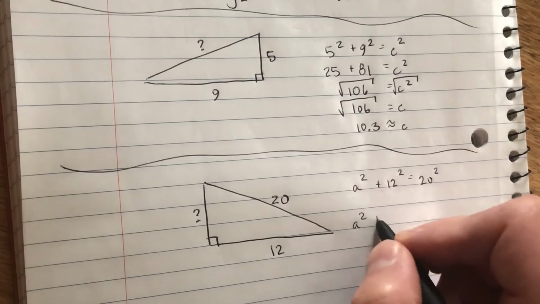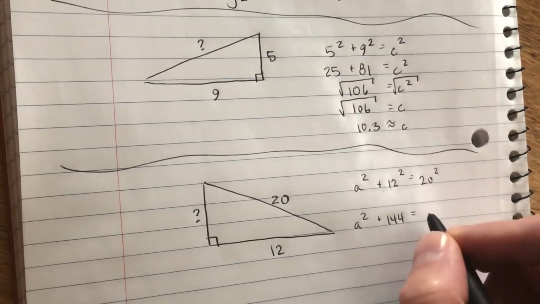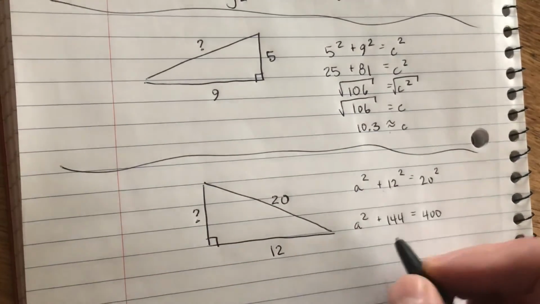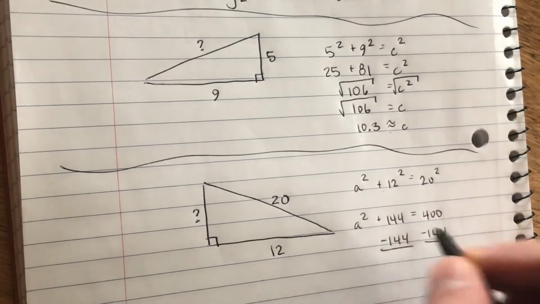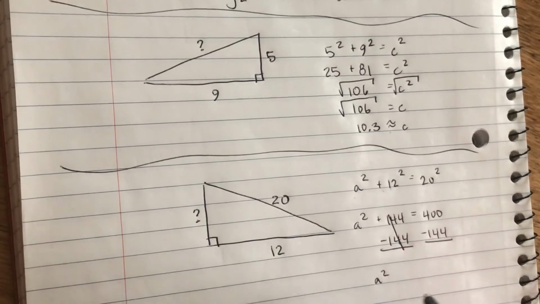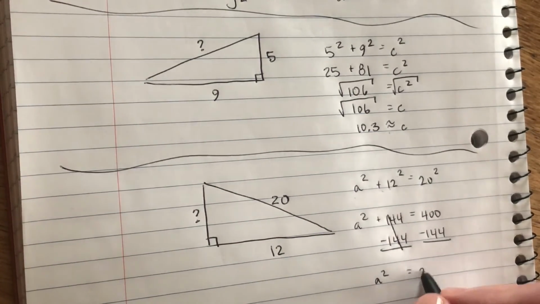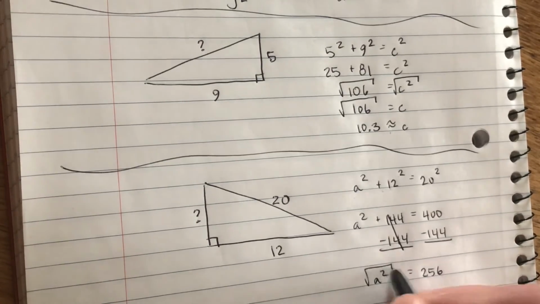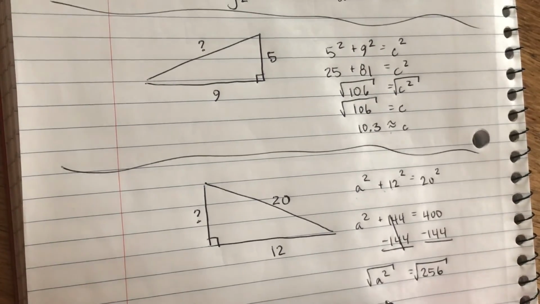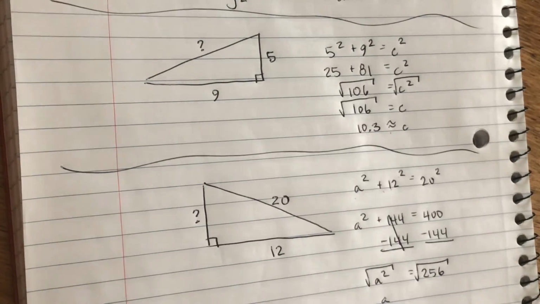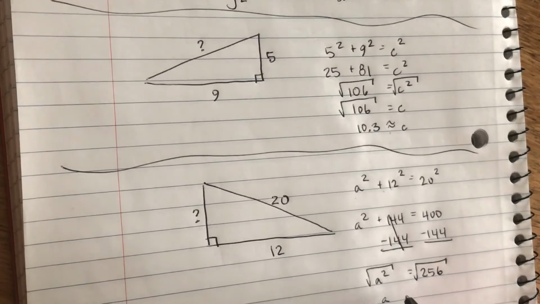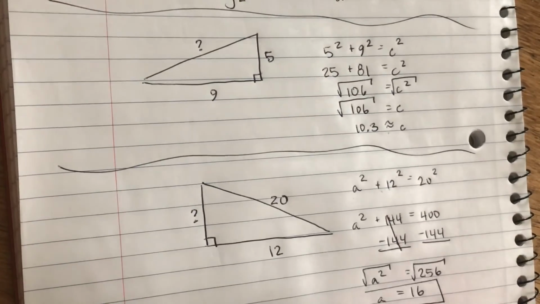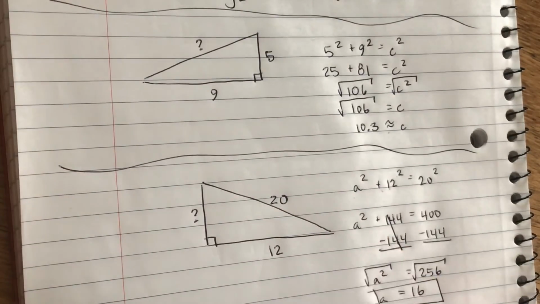So a squared plus 144 equals 400. Subtract 144 from both sides. So a squared, or the length of that leg squared that we're looking for, equals 256. Take the square root of both sides. Well, what times itself equals a squared? A. And then the square root of 256 is exactly 16. So there is no approximate answer in this case. This leg is exactly 16.